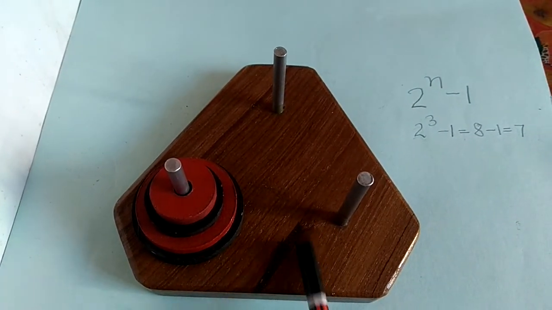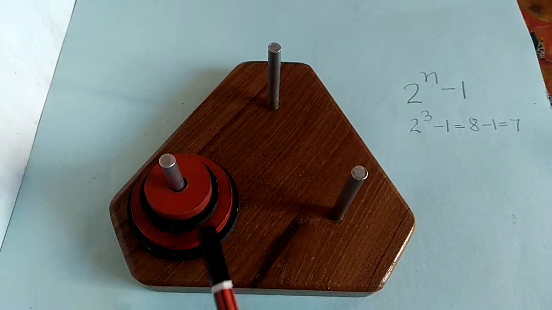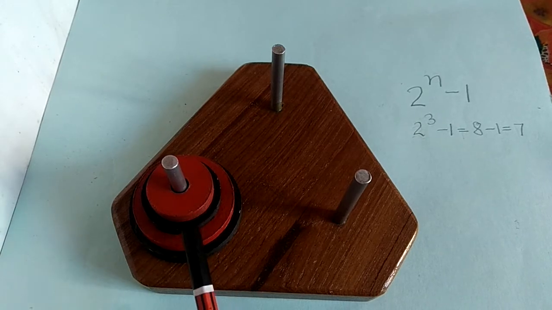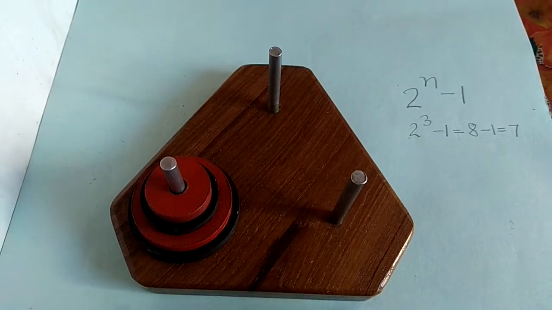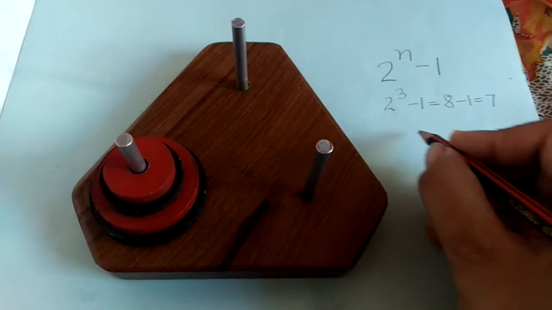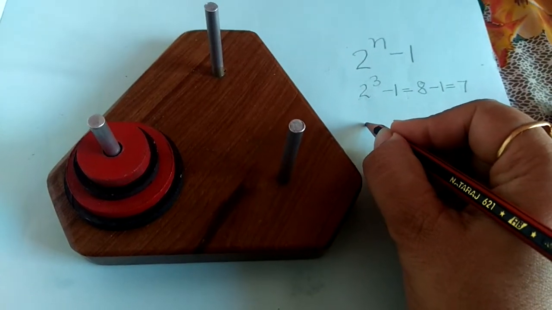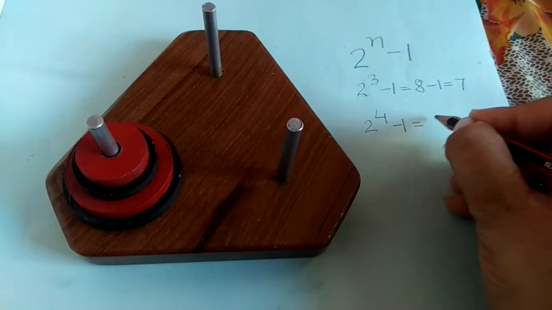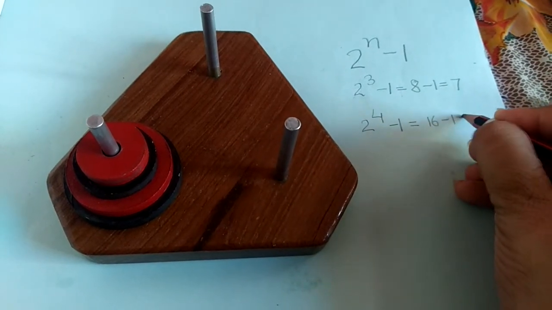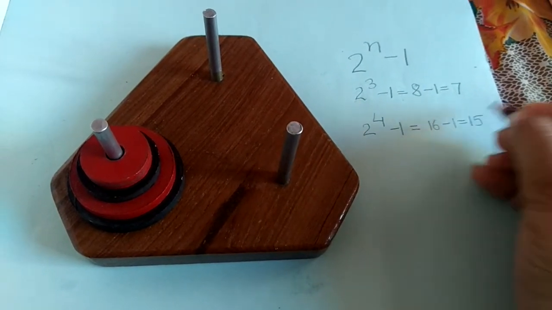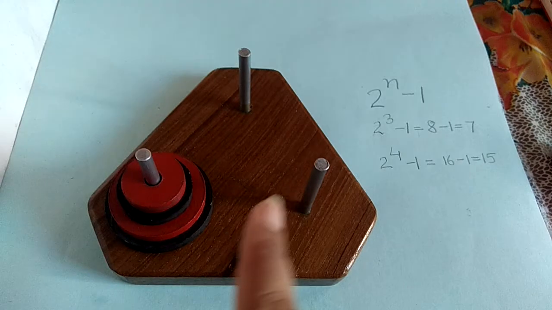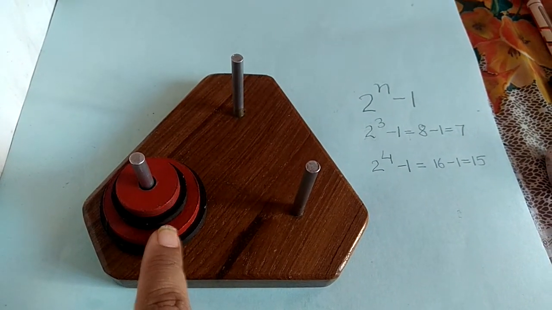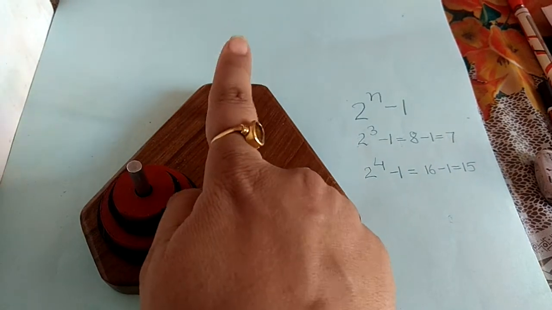Now let us begin this game by using 4 discs. This time we are making use of 4 discs. When, children, you are playing this game by using 4 discs, then the minimum number of moves will be 2 raised to power 4 minus 1, which is equal to 16 minus 1, that is 15. It means within 15 moves, you have to shift these discs from this tower to this tower.